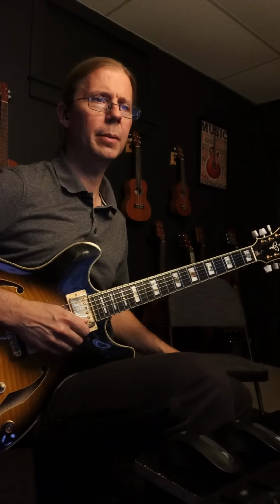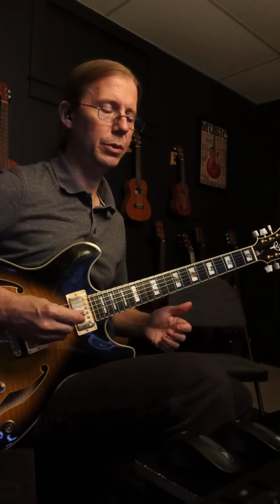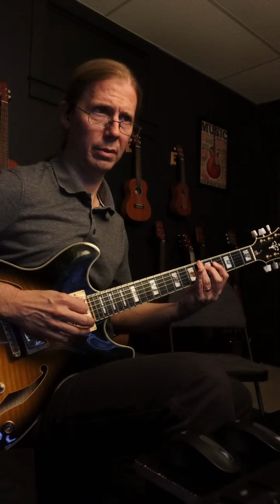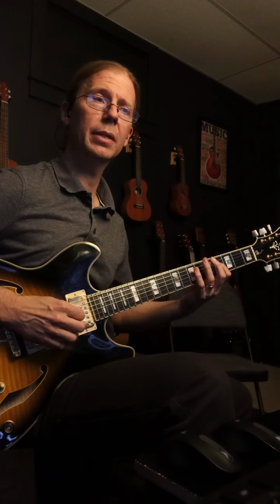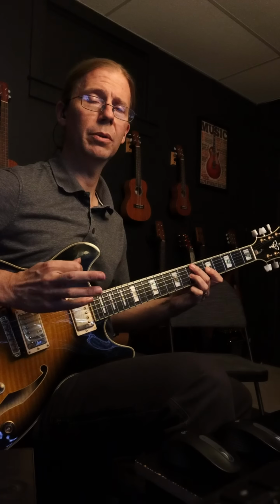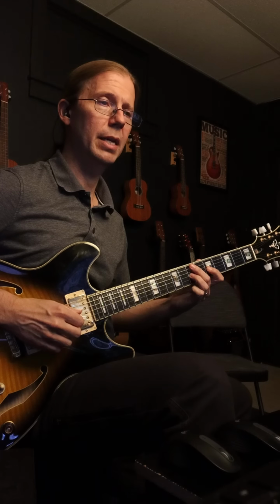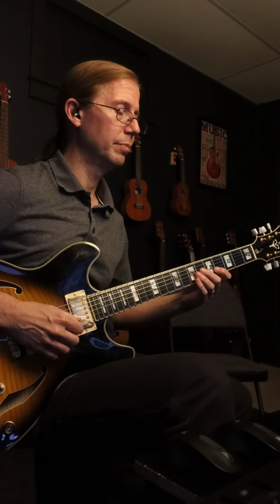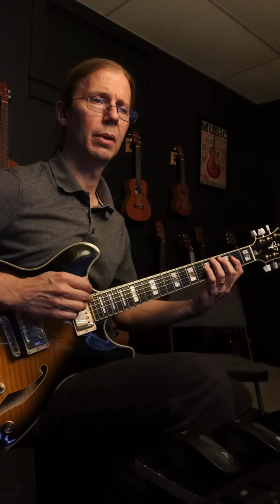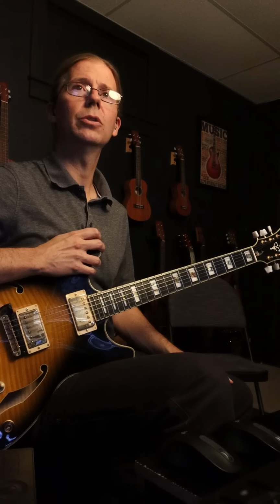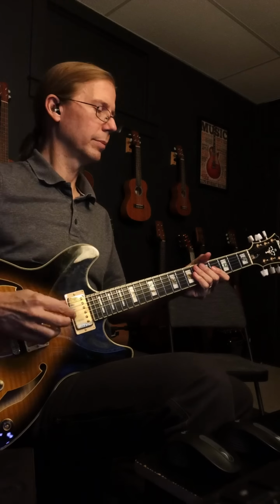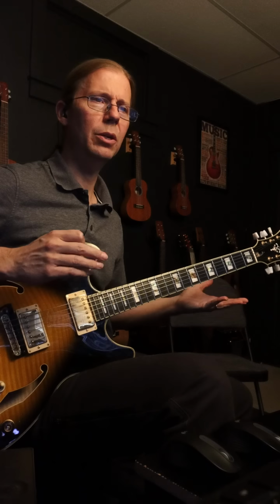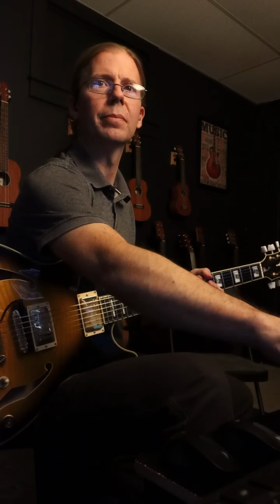Another kind of cool concept is to use both of those too. So we have D dominant pentatonic, just doing 4 out of the 5 notes, and then going to A flat dominant pentatonic, and then resolving to the G there. So it offers us a little bit of tension.